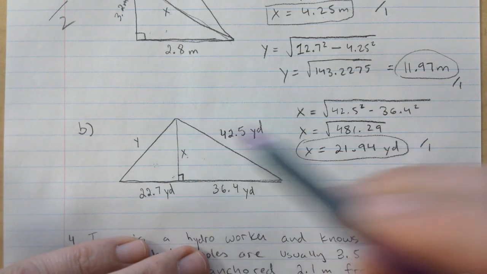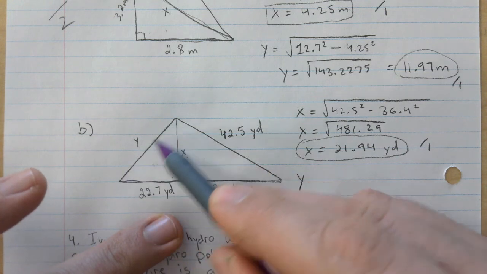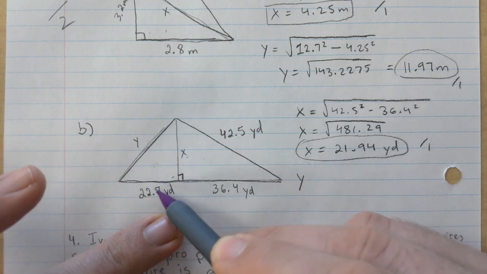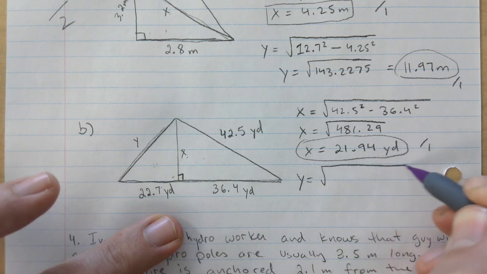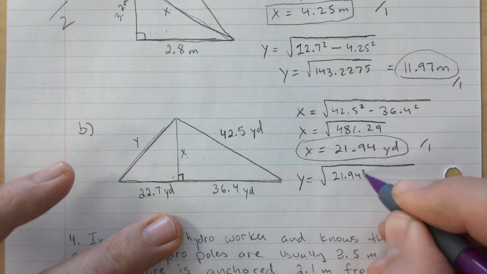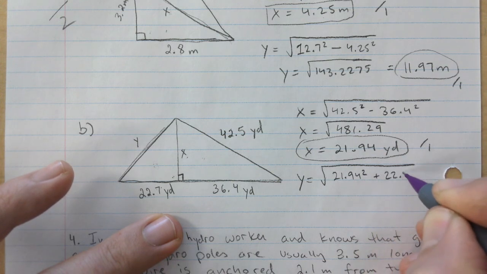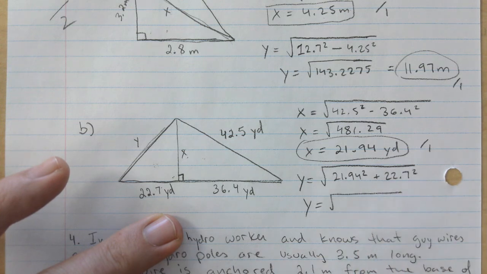Move over to this guy. Y is the hypotenuse on this side. So you're going to have to add these two, square and add. But we always square root. There's no way around it. So 21.94 squared plus 22.7 squared. Do the inside first.